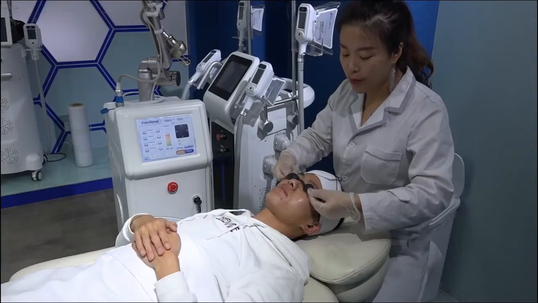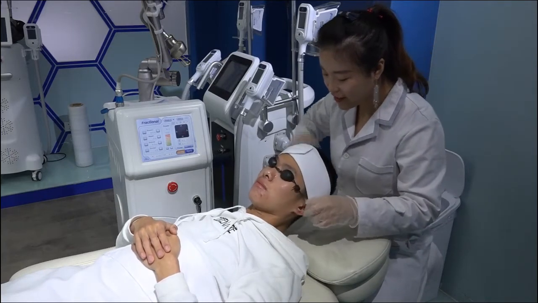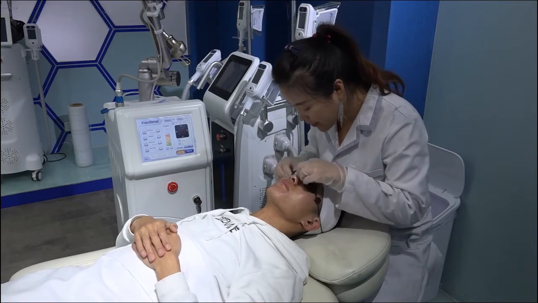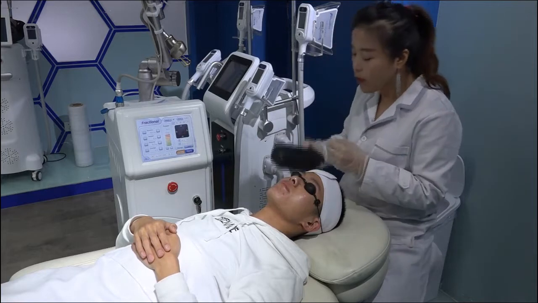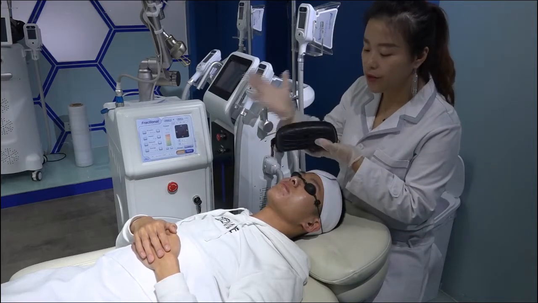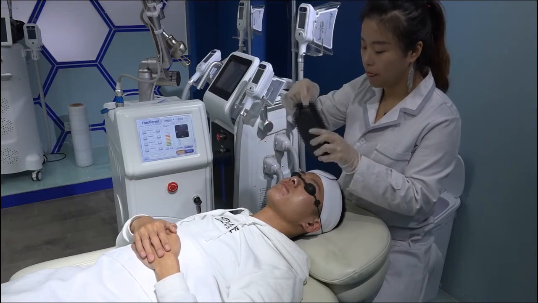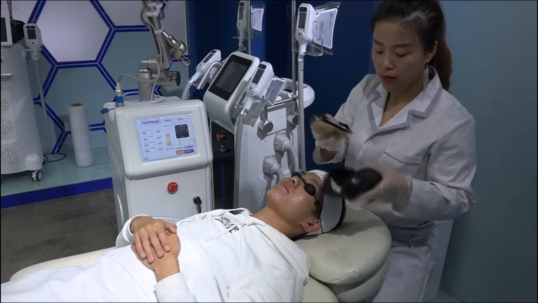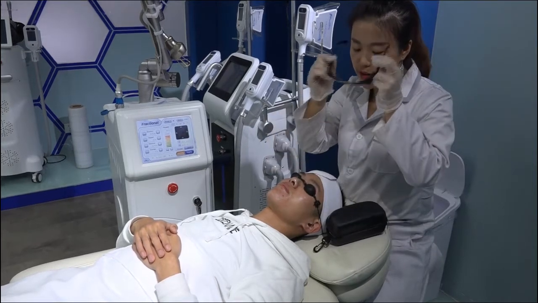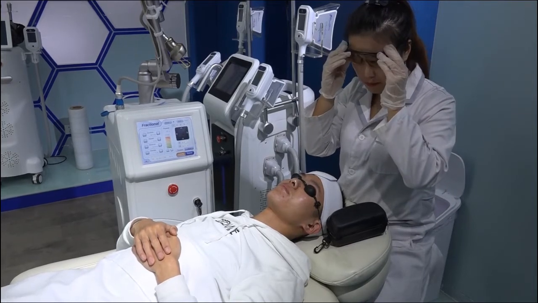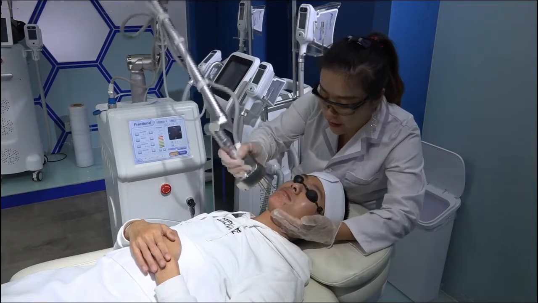You need to wear the protector for the eyes. Okay, protect the eyes here. Also, we will send you the goggles for CO2 laser with the machine. This one, special for CO2 laser. You can wear this. Okay, because we will do the acne treatment here.